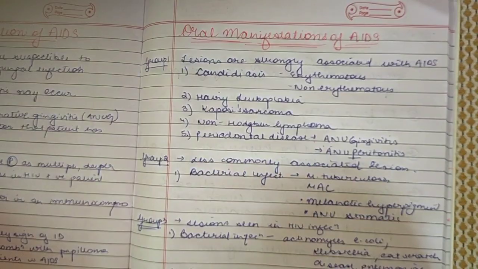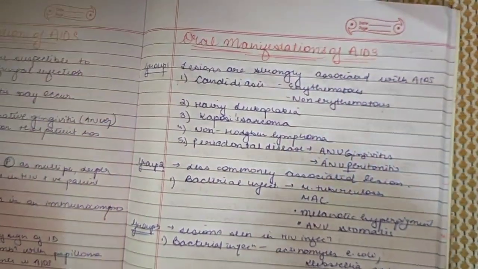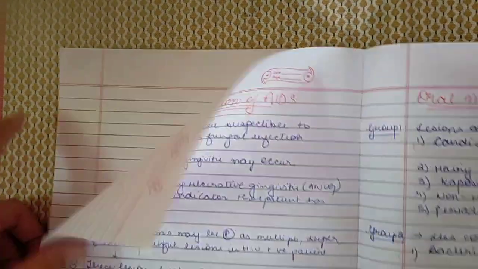So these are the oral manifestations of AIDS in a very presentable manner and an easy way to remember. And this is the theory. This was in part 1 and this was in part 2.